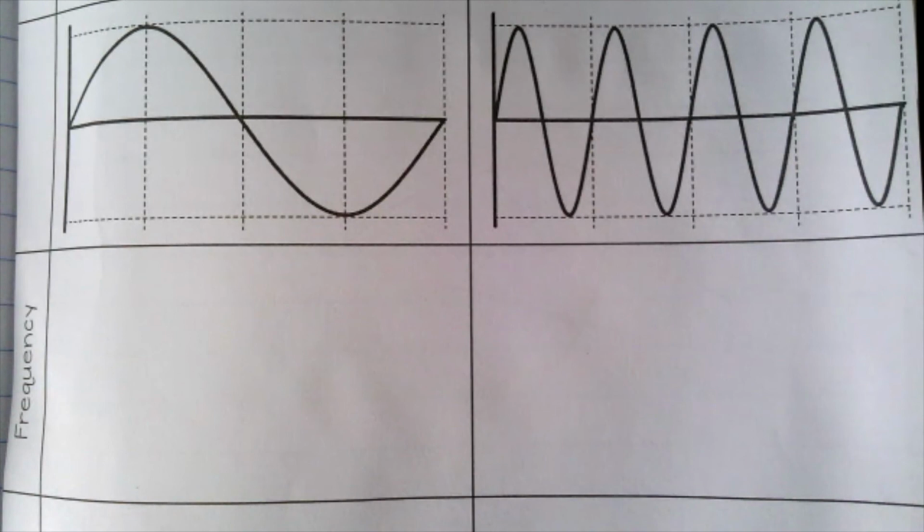Let's look at these two different waves. Let's start with the easiest to identify piece. Our answers are going to be either low or high, long or short, because we're not going to mathematically solve these. I'm not going to ask you to do that kind of math.